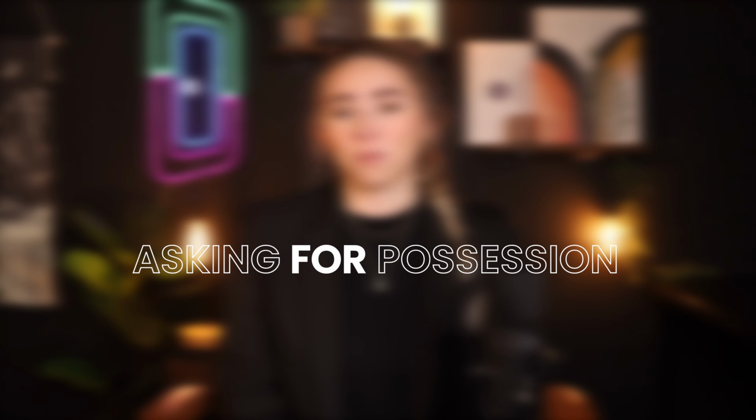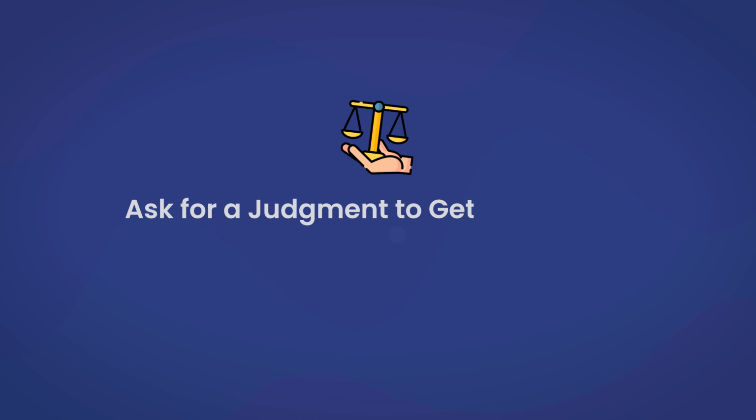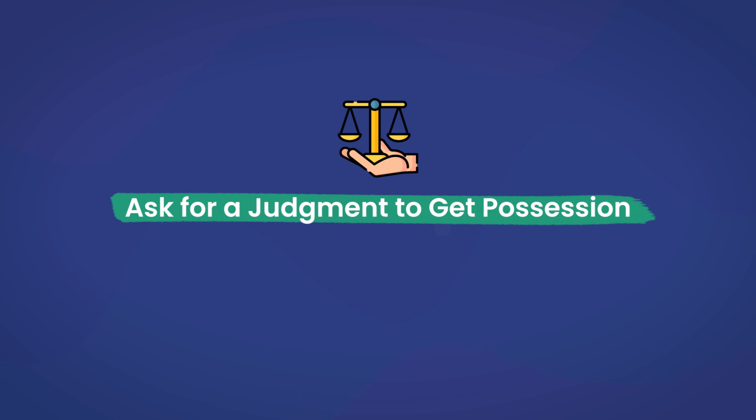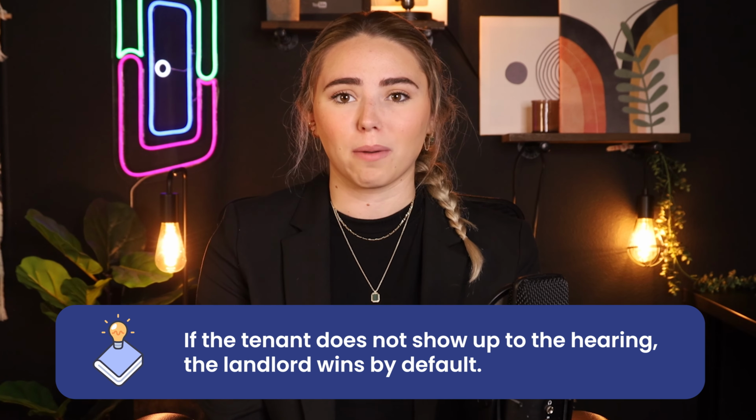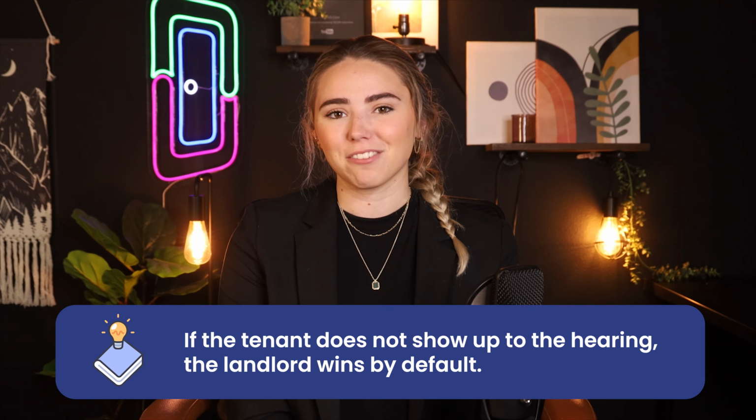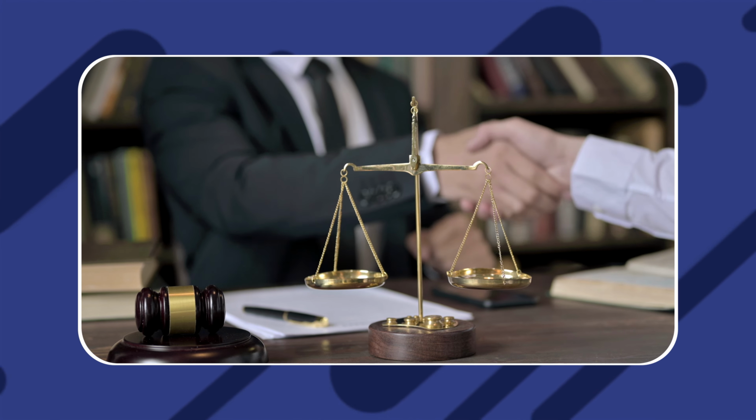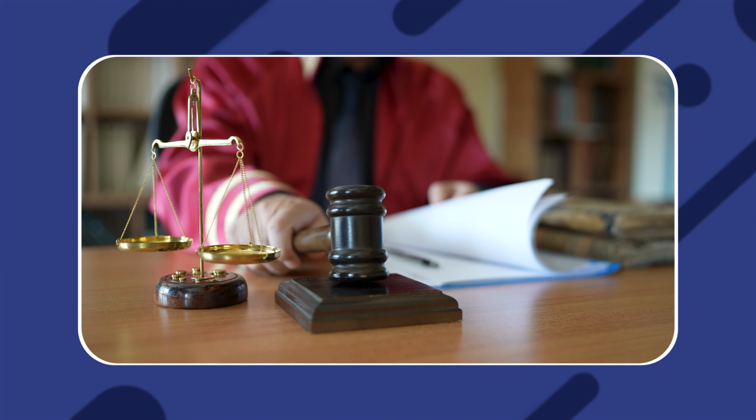Next, you need to ask for possession by first filing a motion to receive judgment and get a judgment for possession. The landlord has to provide a strong argument backed by solid evidence against the tenant. If the tenant does not show up during the hearing, the landlord wins by default. And just so you know, a hearing is scheduled a few days to a few weeks once the tenant files their answer. Next is getting possession.